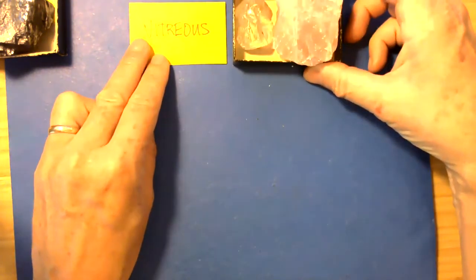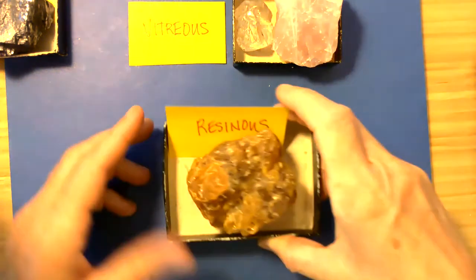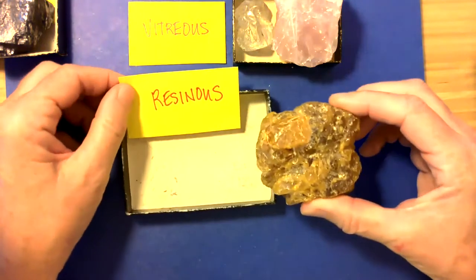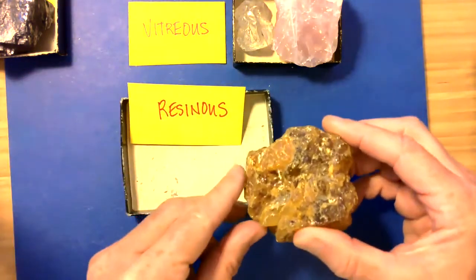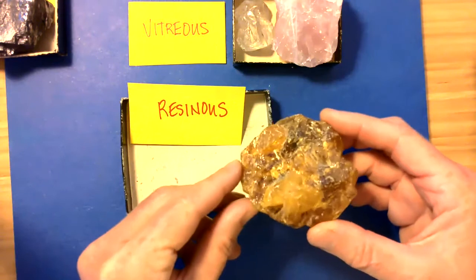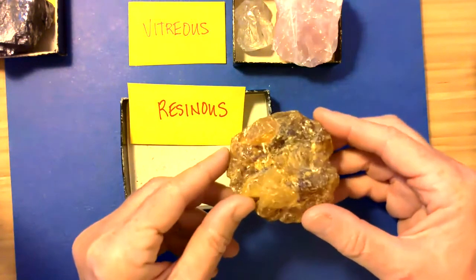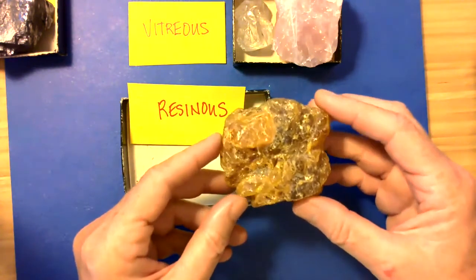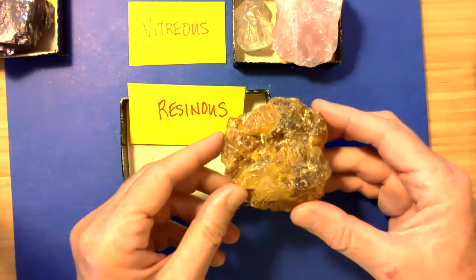Okay, so I'll leave vitreous up off to the side, and then we'll go to maybe the next most reflective type of luster that you might find, and that's resinous. And so you can see that resinous still reflects the light, but not quite as brilliantly as vitreous does.